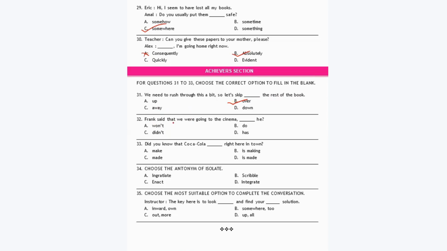Okay. Now, Frank said that we were going to the cinema dash he. So here it should be didn't he? Okay, you need a question tag again. So it should be didn't he? Did you know that Coca-Cola dash right here in town? So it should be, did you know that Coca-Cola is made right here in this town? Option D is your correct answer.